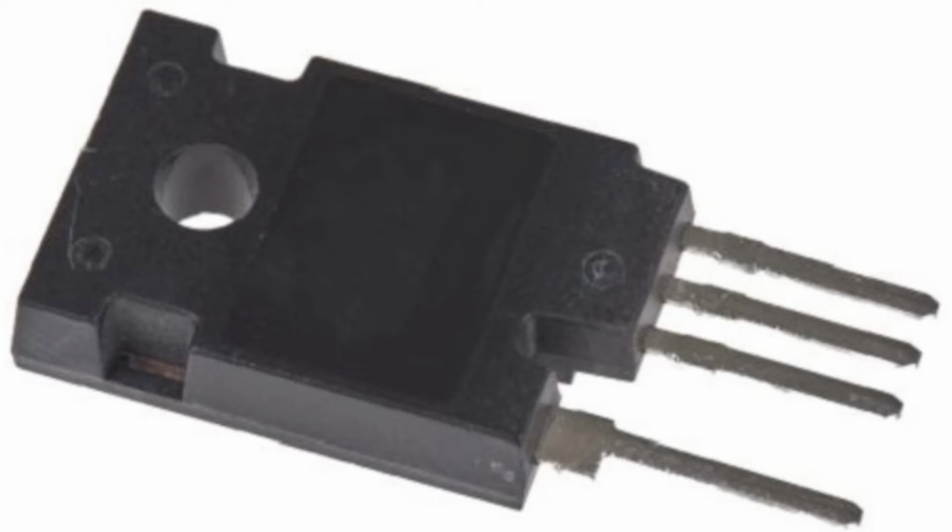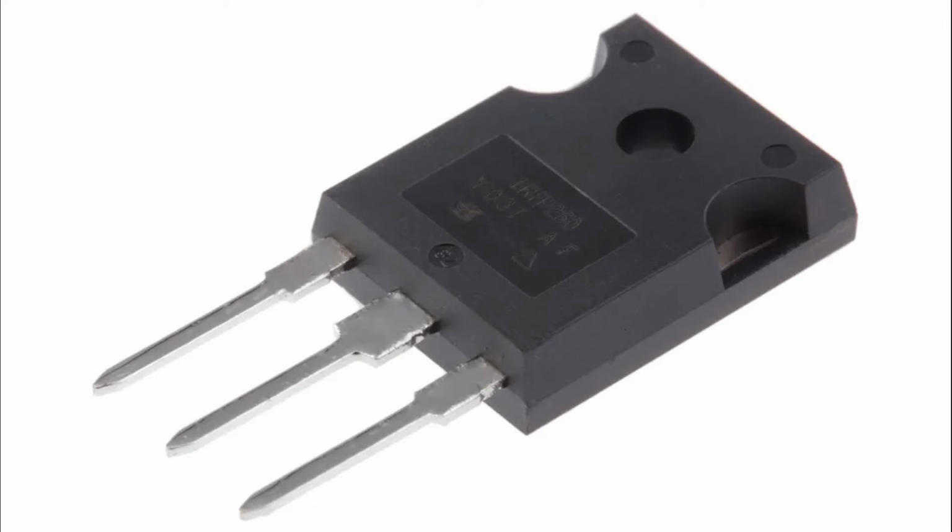4. Thermal stability. Description: power MOSFETs can operate over a wide temperature range and are designed to handle thermal stress. Implication: this stability allows them to maintain performance in varying environmental conditions and ensures reliability in high-temperature applications.